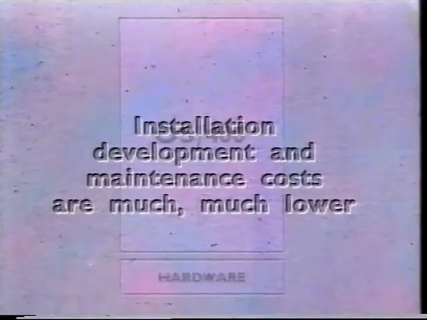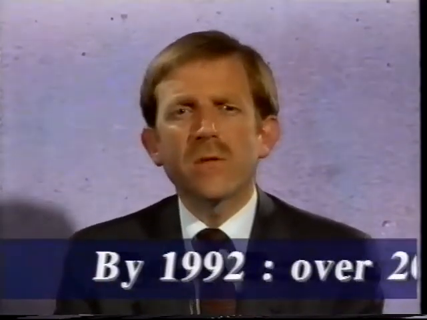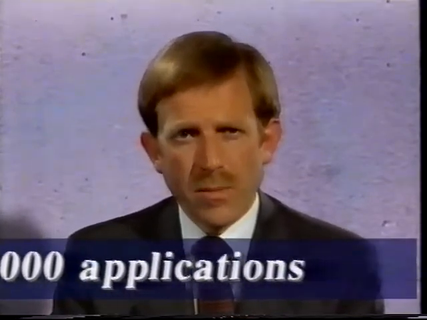Installation, development, and maintenance costs are much, much lower than in other, less integrated environments. Also, this high level of integration of software components means that software developers who are writing application software know that when they write for AS400, they can take its wide range of constituent software components for granted, as standard, as part of AS400. And this is one of the factors that meant that long before AS400 was even 3 years old, there were well over 10,000 good commercial applications available on it worldwide.